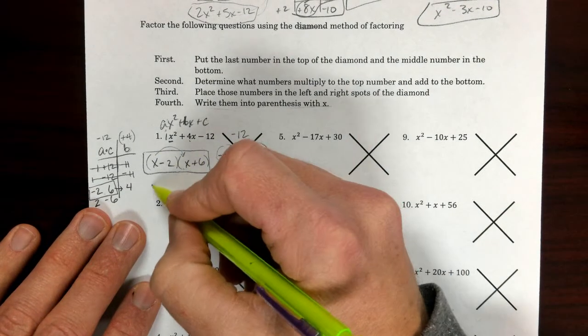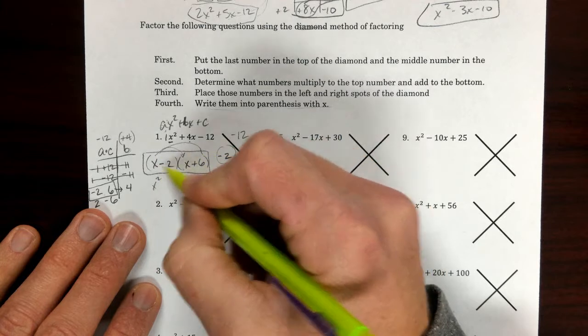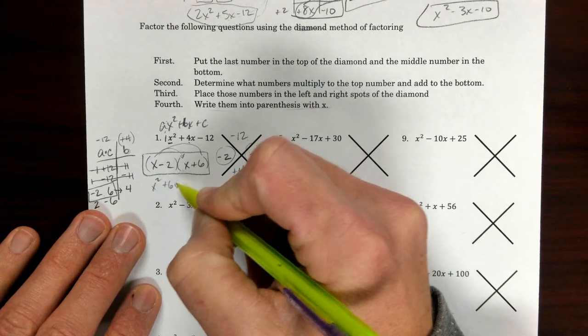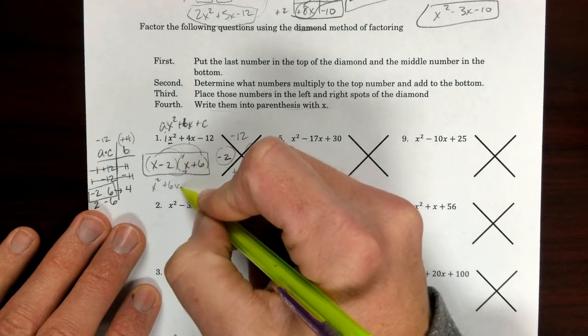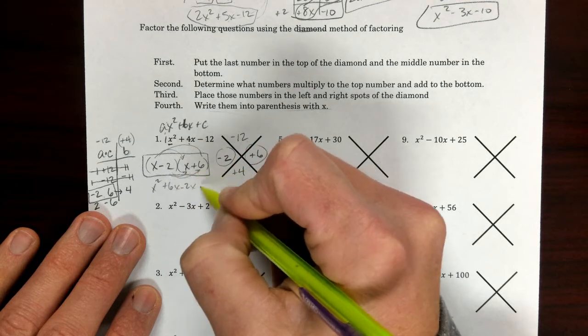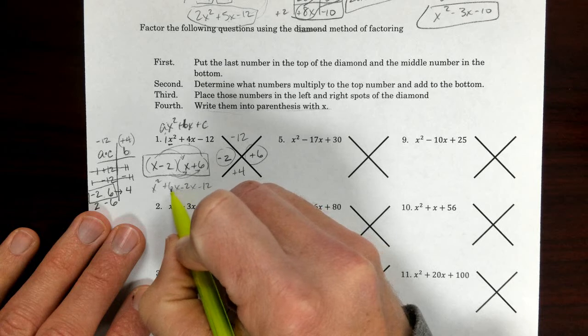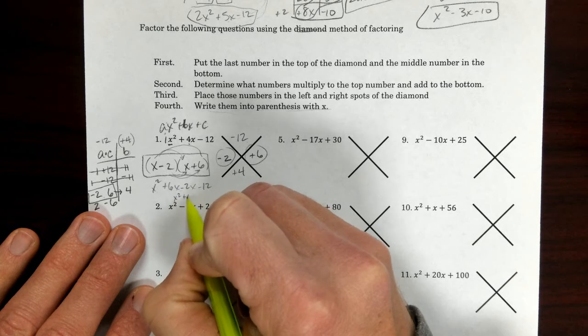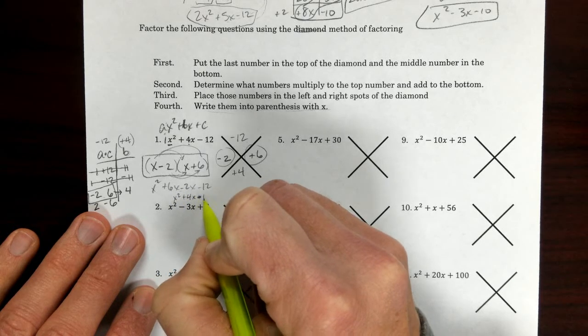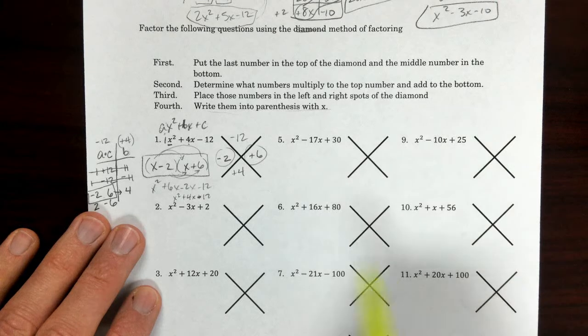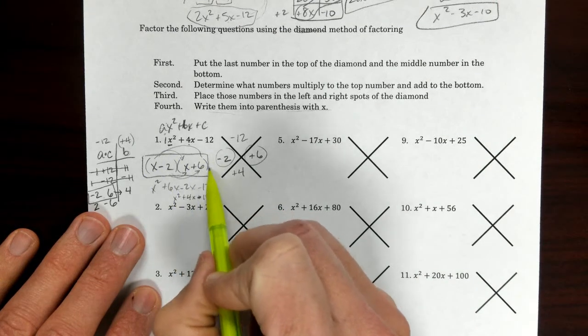X times x, x squared. X times positive 6, positive 6x. Negative 2 times x is a negative 2x. Negative 12. So when I combine these together, I got 6 minus 2. That's going to give me x squared plus 4x minus 12. Right, so my answer is this binomial right here.